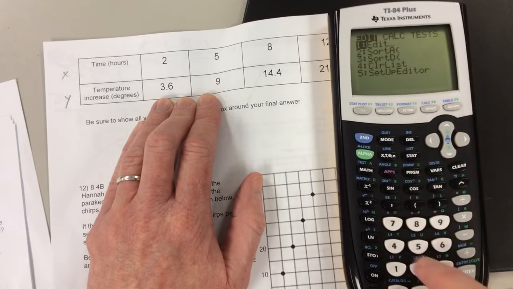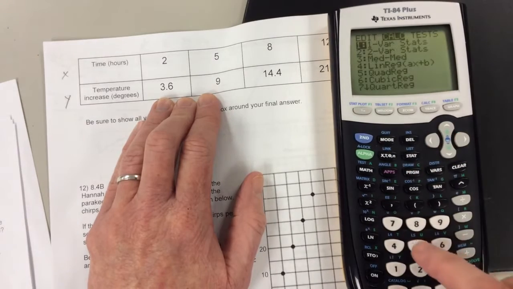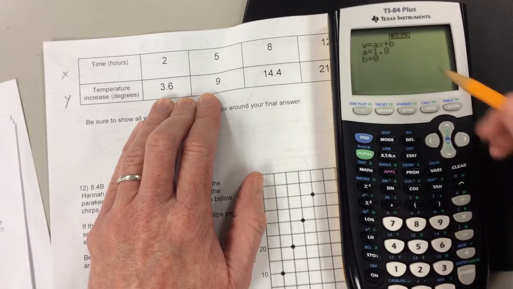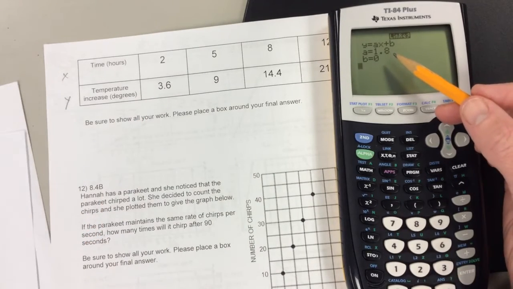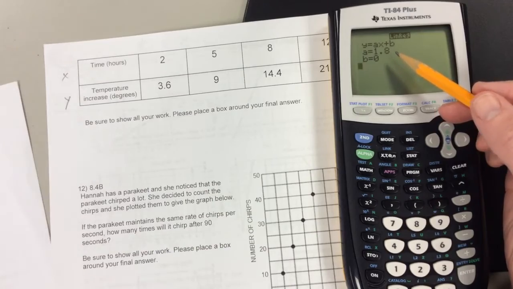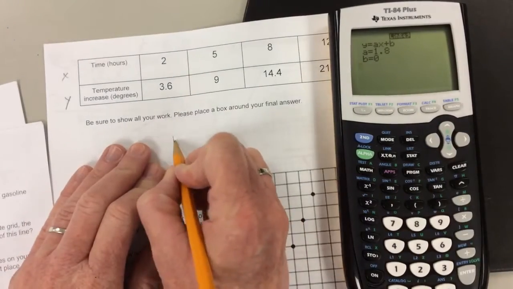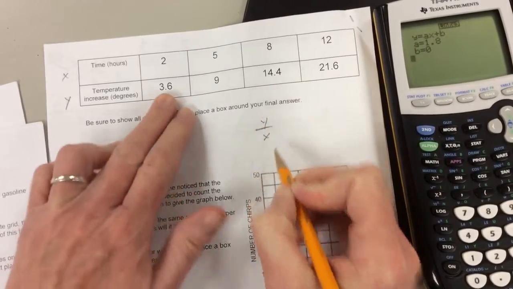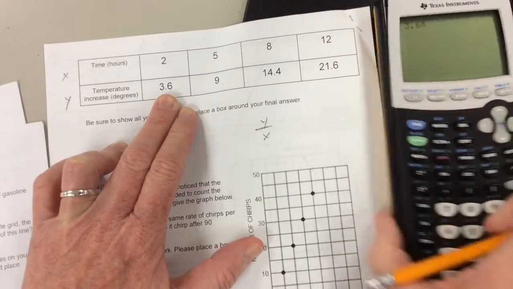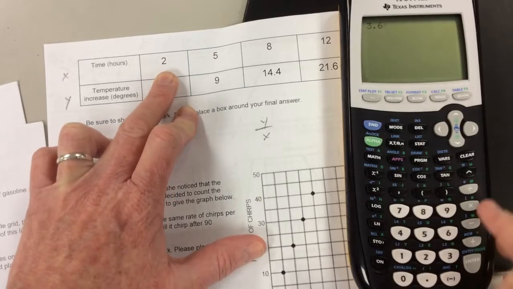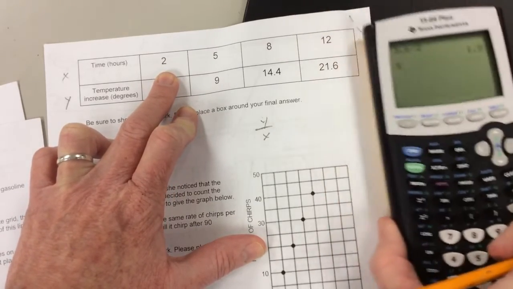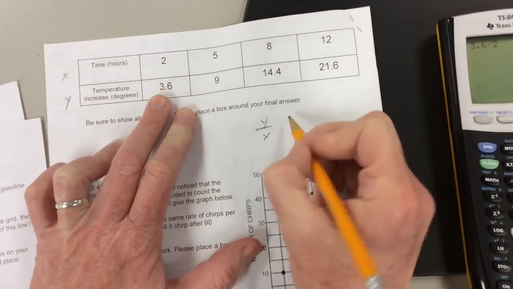Stat, tab 4, enter all the way down, and our slope should be 1.8. You can always divide y by x, 3.6 divided by 2, and get 1.8 as well.